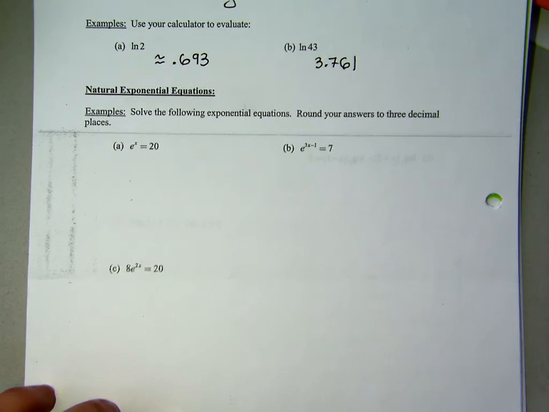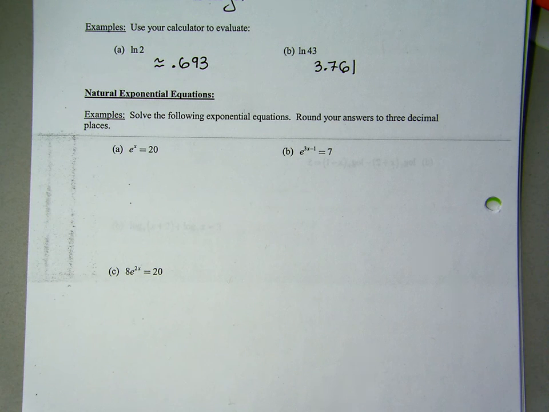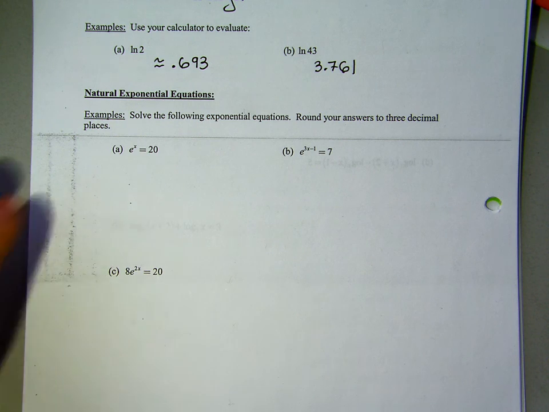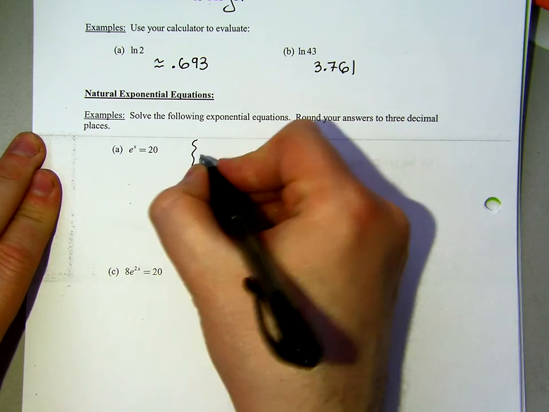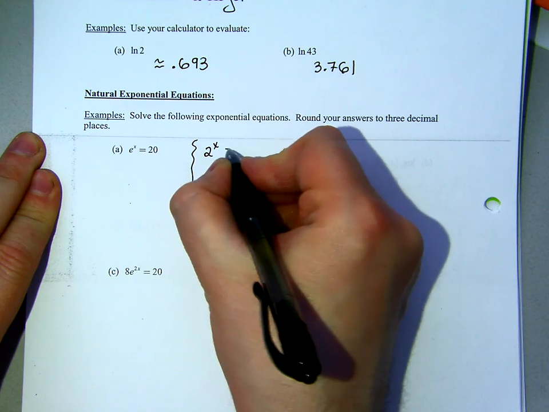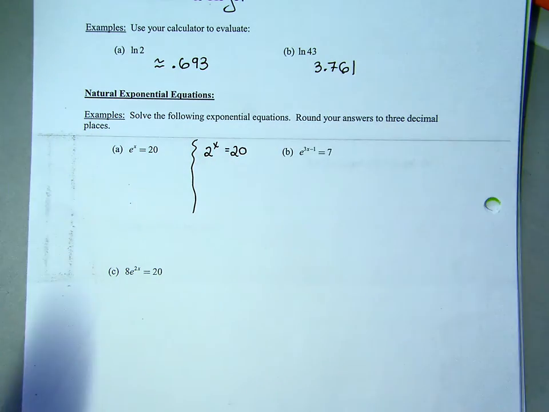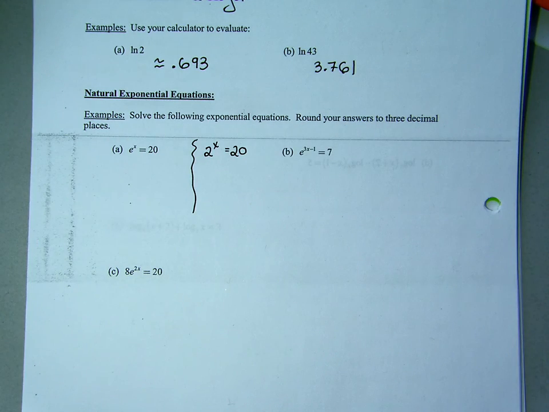Letter A. I would like to solve the equation e raised to the x equals 20. Before we do this, I'd like to try another problem. You don't have to copy this down. I would like to look at a similar sort of problem, 2 raised to the x equals 20. How would you do 2 to the x equals 20?